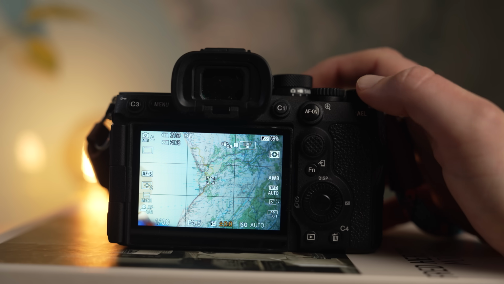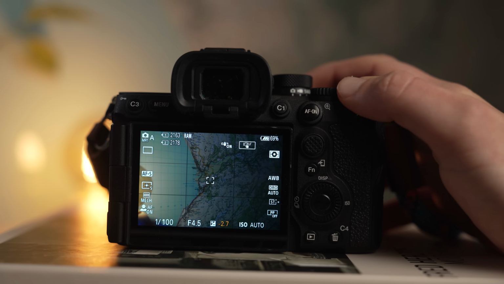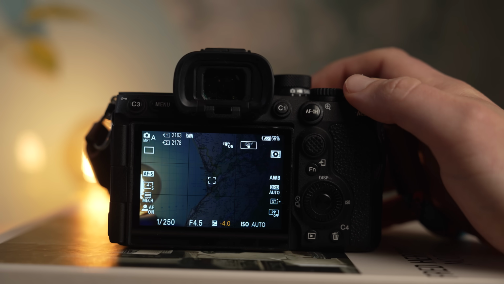For metering, I use multi-metering, and I just adjust my exposure by eye. I don't bother with zebras or histograms. I don't really trust those on the back of a camera. And to tell you the truth, I never really have problems with exposure out in the field. I think people get too hung up on exposure, particularly nowadays with modern cameras. It's a thing of the past to have to think about things like exposing to the right. It's not really necessary anymore, in my opinion.